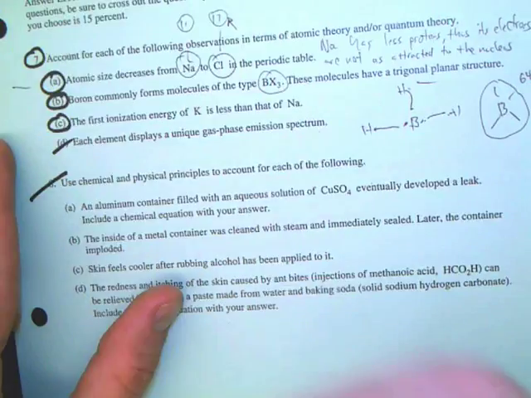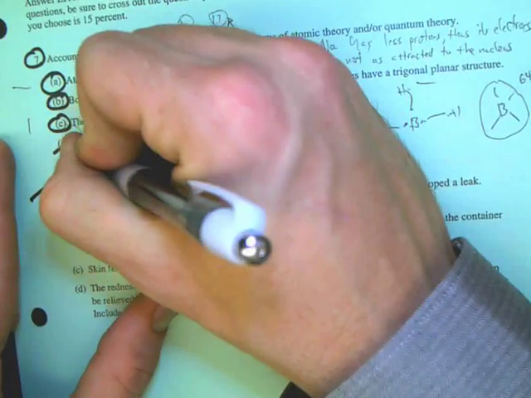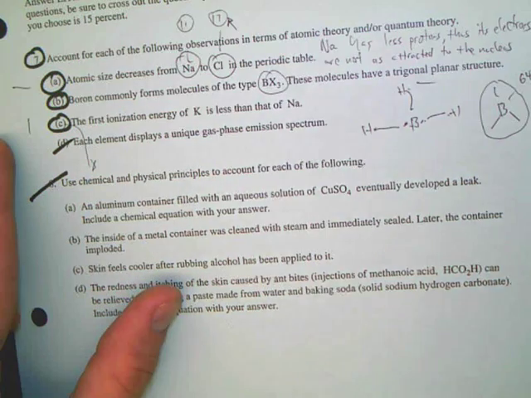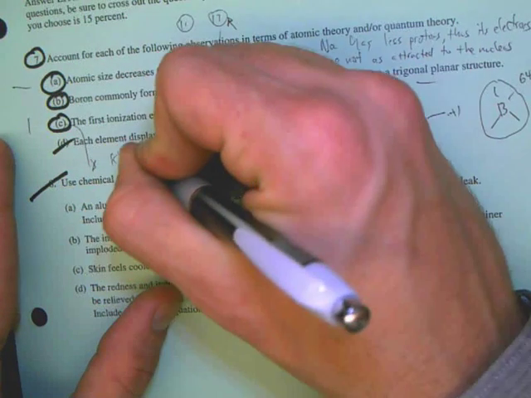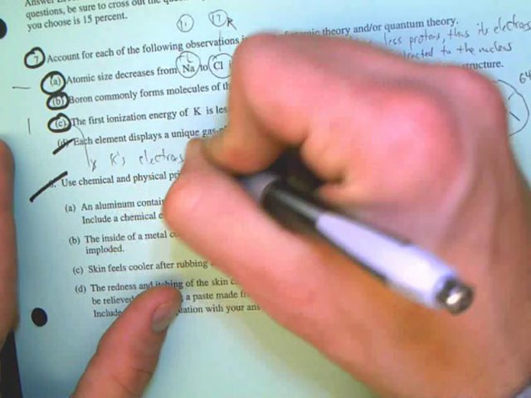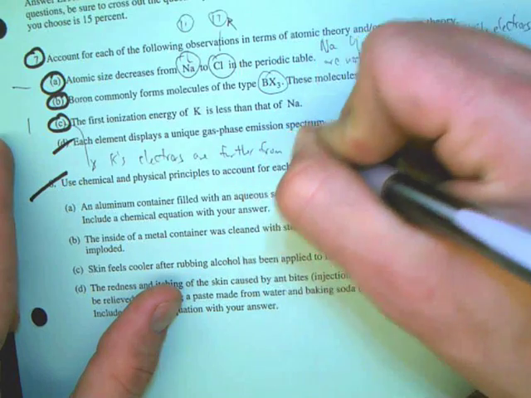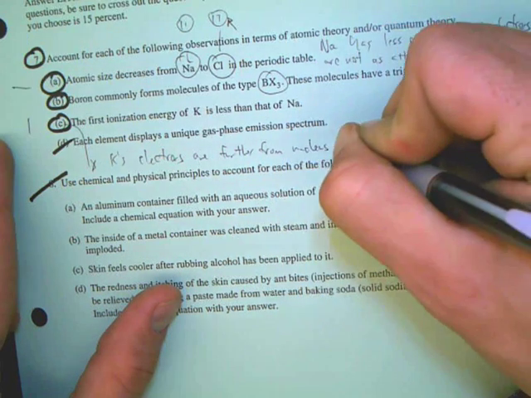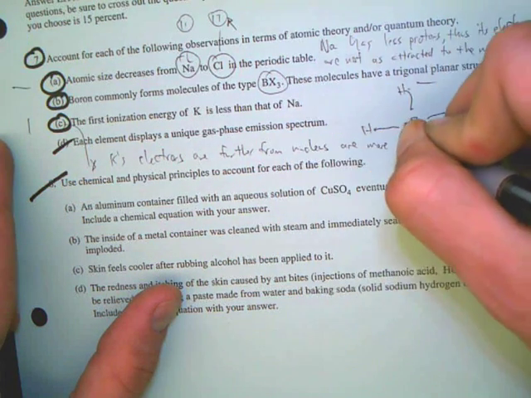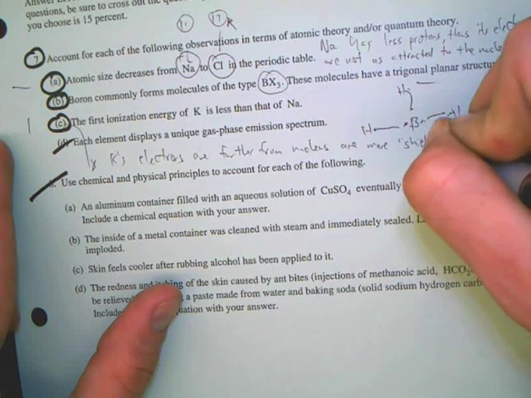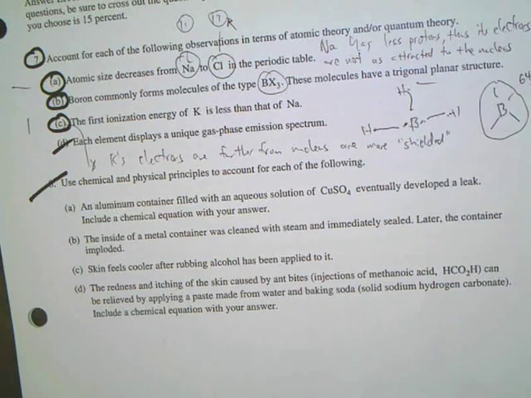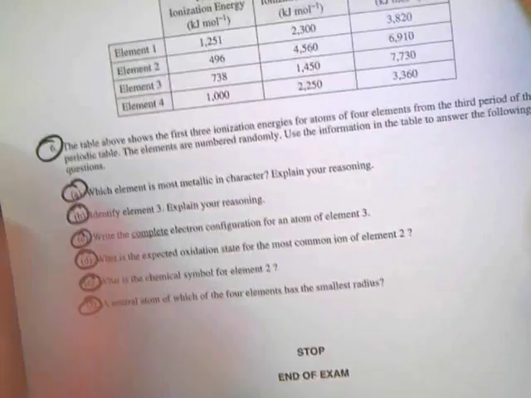For C, it says the first ionization energy of K is less than that of Na. So we're talking about a vertical trend, whereas before we were talking about a horizontal one. So we can say that K's electrons are further from the nucleus and more shielded from the nucleus. If they're more shielded, they're going to be easier to remove.